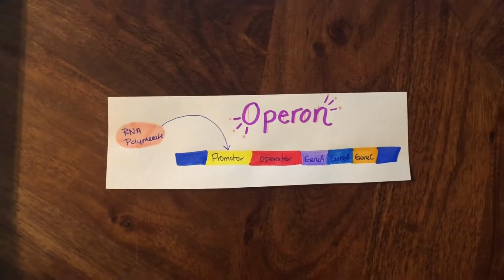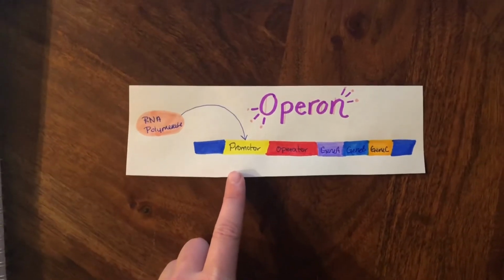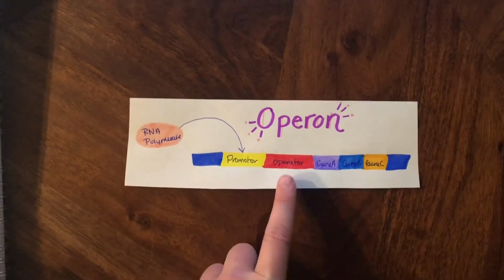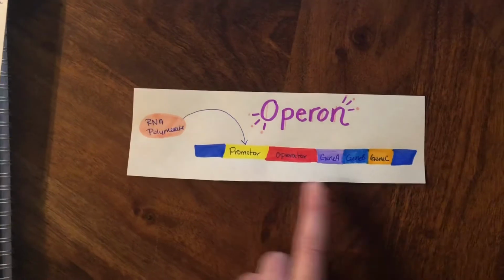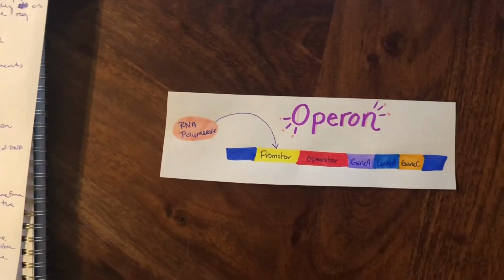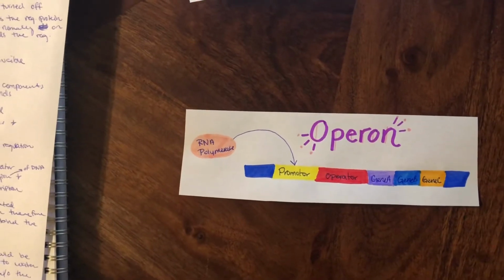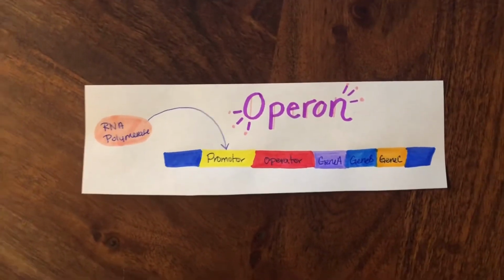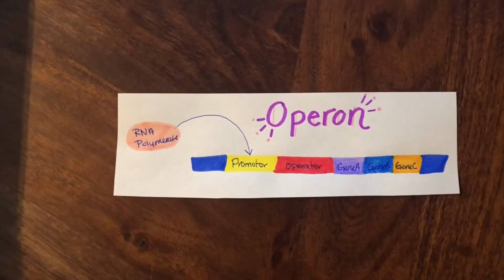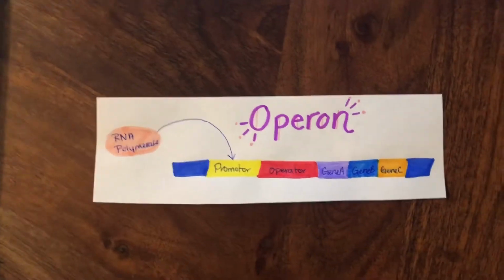I also wanted to give a quick example of an operon and its different components. So the promoter region is where the RNA polymerase binds, the operator region is where our regulatory protein is going to bind, and the rest of these genes are structural genes that are what is transcribed once transcription is turned on in the operon. And in summary, the operon is a cluster of structural genes and transcription control.